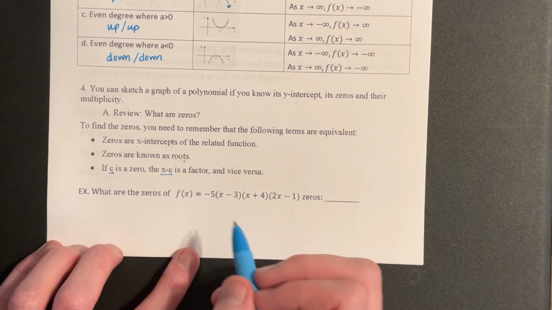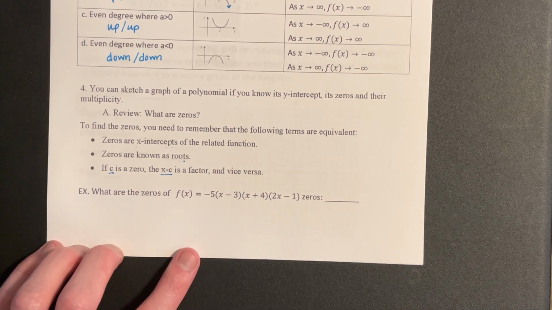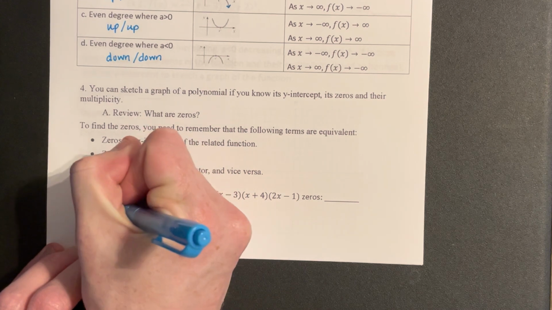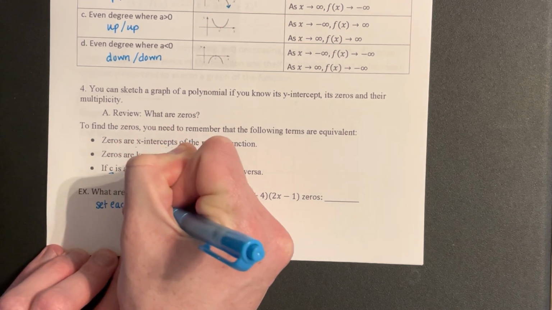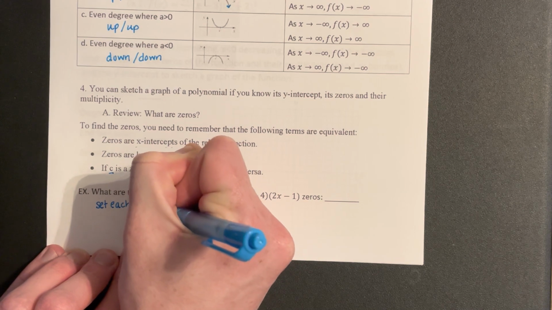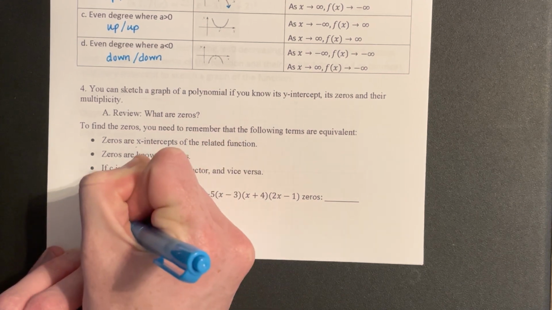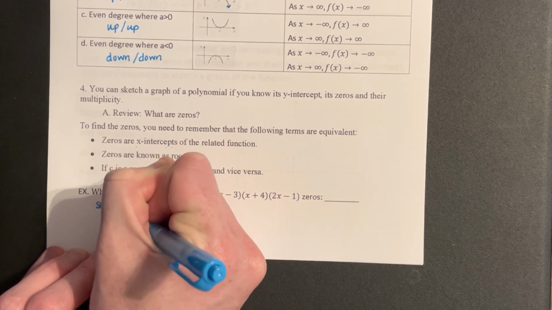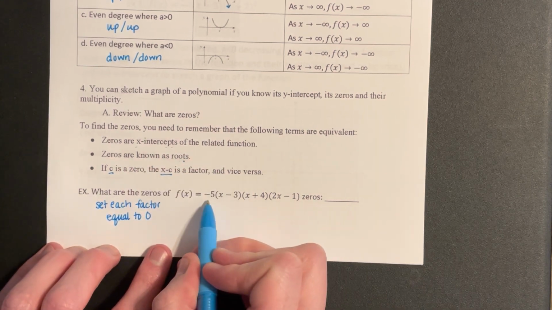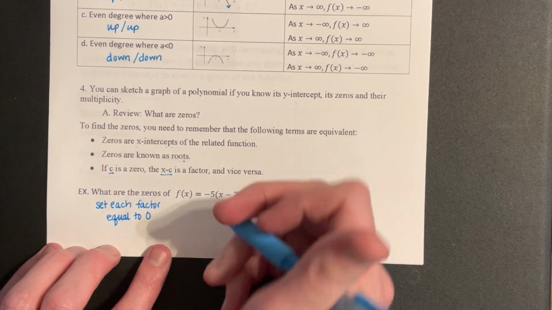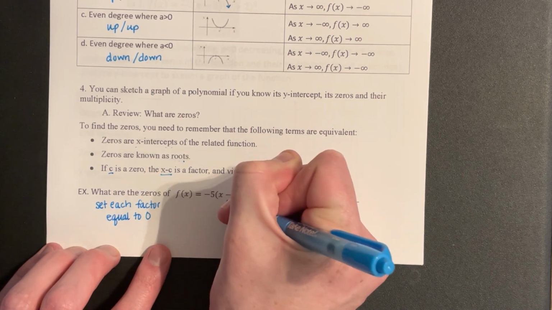And if I want to find the zeros of the function, we set each factor equal to 0 using our zero product property. So each factor equal to 0. Now I don't have to set this -5 equal to 0 because that's just a constant factor.